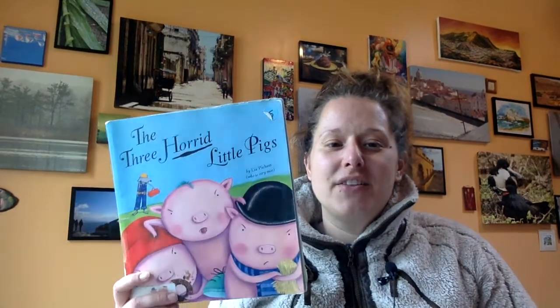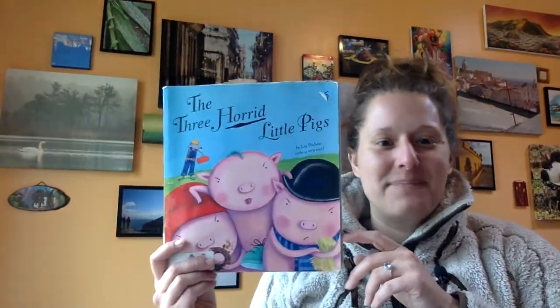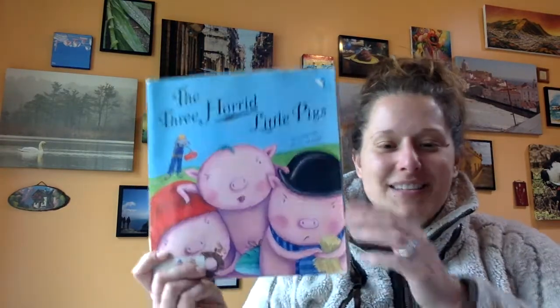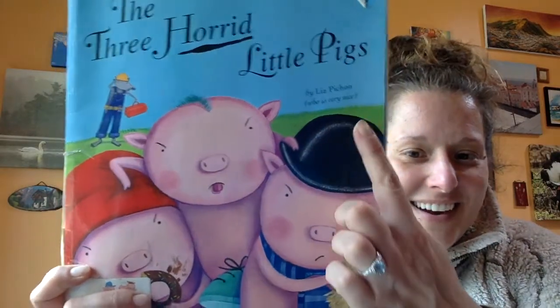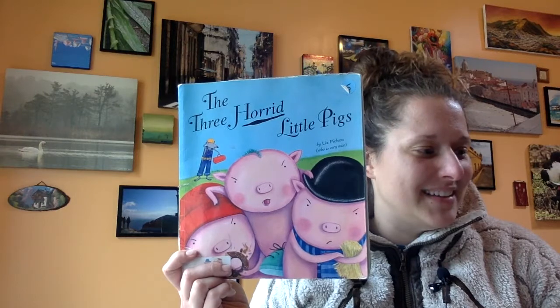This is called The 3 Horrid Little Pigs. I really hope that I am sharing with you for the first time because these are gems. The 3 Horrid Little Pigs by Liz Pichon, who is very nice, it says in parentheses. It really says it right there, who is very nice. The 3 Horrid Little Pigs.